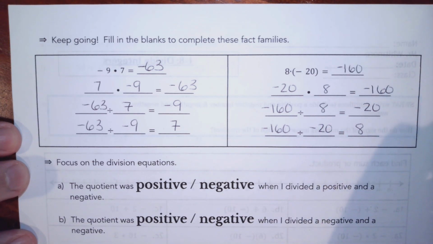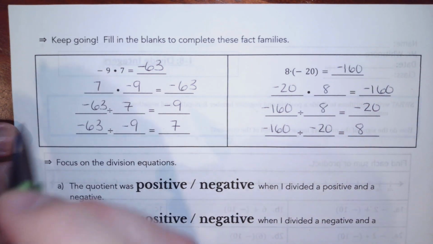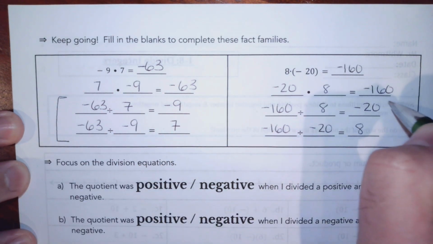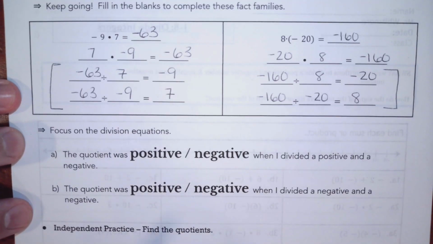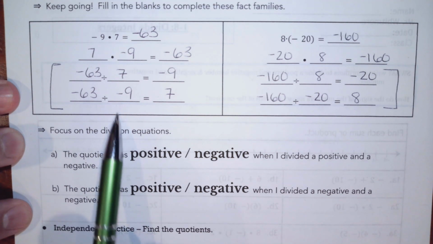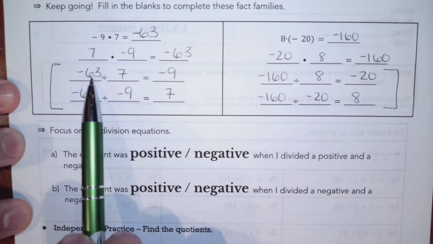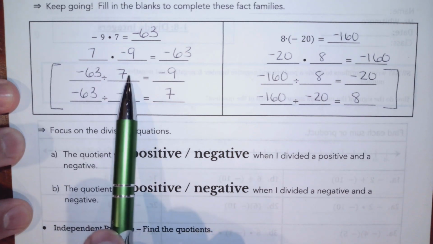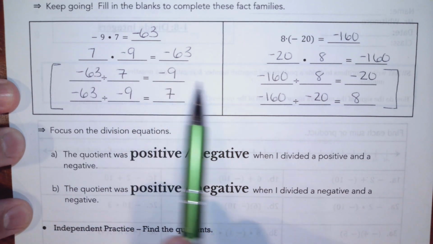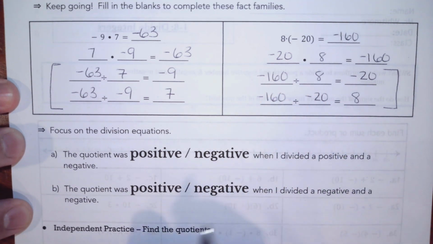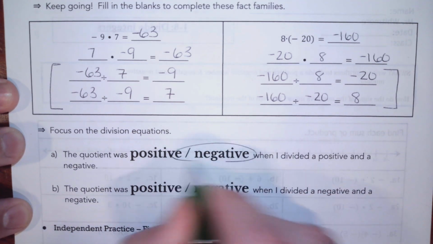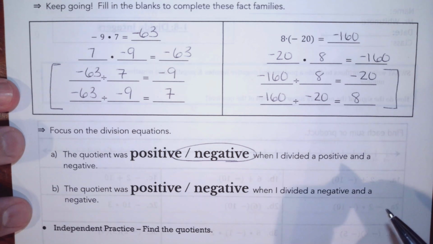So how'd you do? Our big focus is on these division problems and what happens when we divide with positive and negative numbers. So if we look here with the bold printed words, we're going to circle one of these words. So when I divided a positive and a negative number, I got a certain kind of answer. So the quotient was negative when I divided a positive and a negative number together.